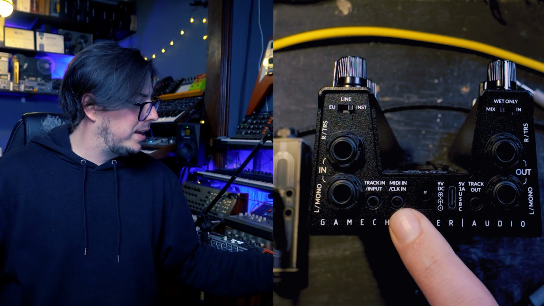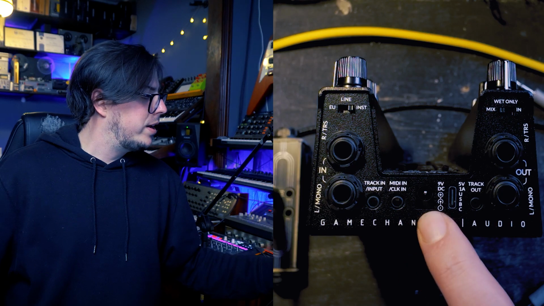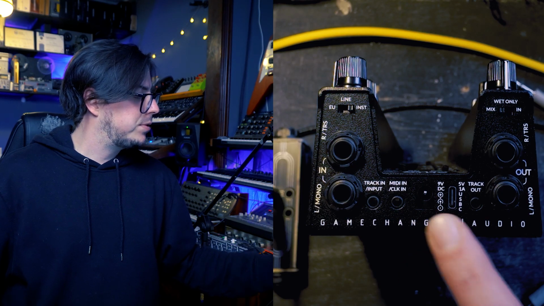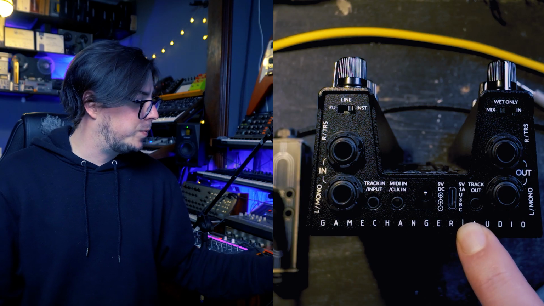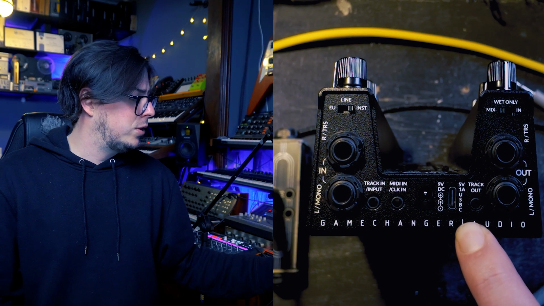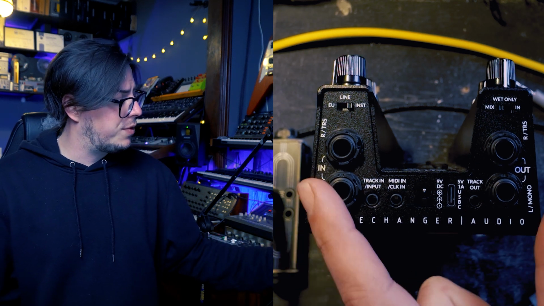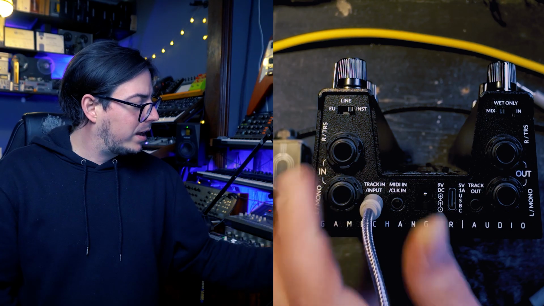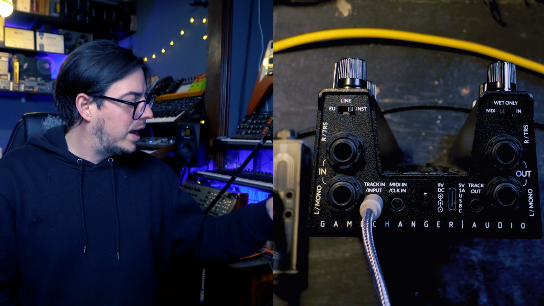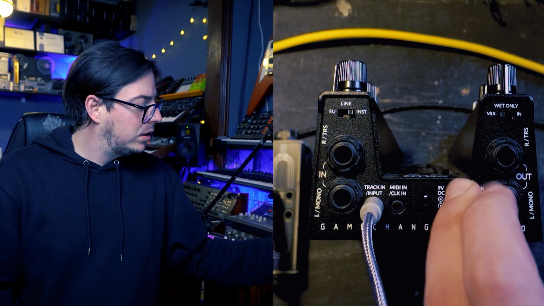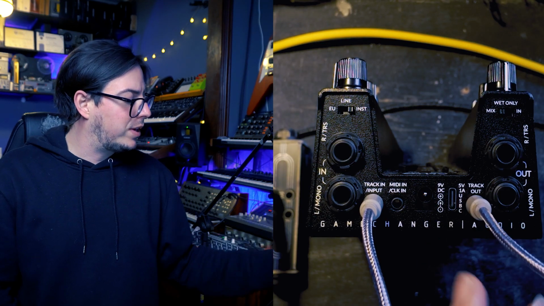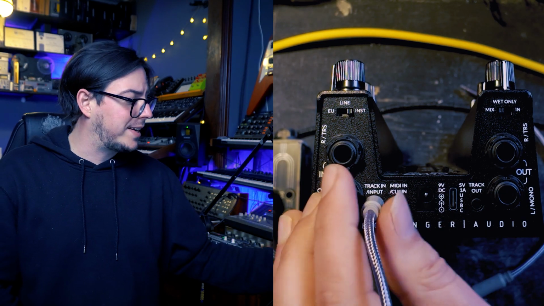Then we have MIDI in and clock in, our 9 volts power input. We can also have a USB-C plugged into this that will allow us to update the firmware and also use MIDI. We have a tracking output, so that means that if we have several of these pedals or several pieces of equipment with tracking, we can plug our guitar here and then have another copy of the tracking output right here. So that is also very practical.